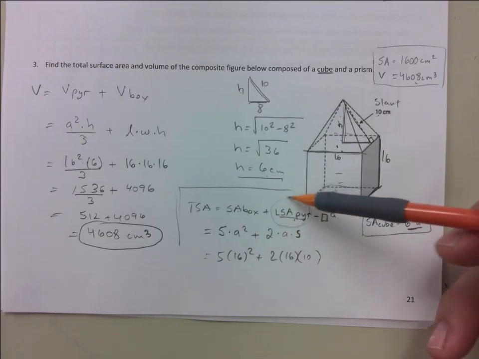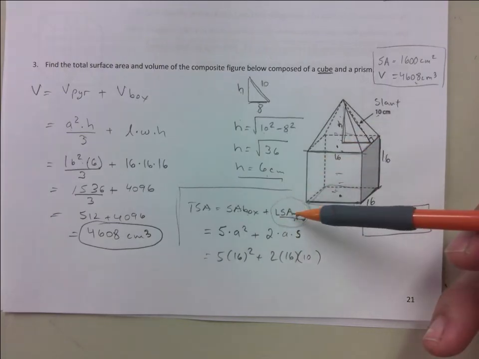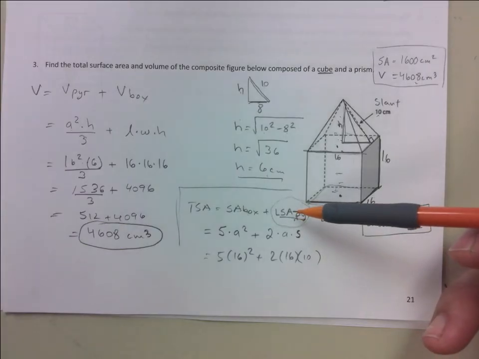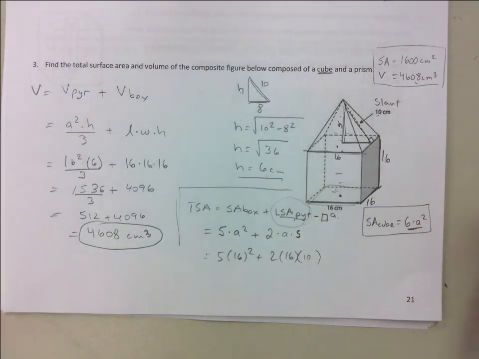Exactly, because I did lateral surface area of the pyramid, I don't even include it. I'm actually already subtracting here, right? So I wish I could give you a silver bullet that works every time. You just have to keep track of what you are adding, and then subtract accordingly, okay?